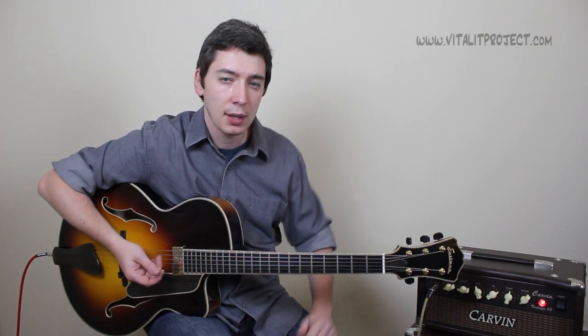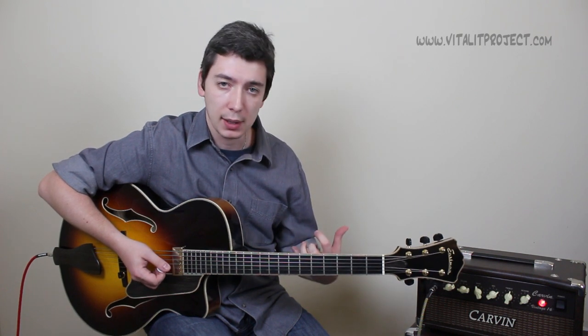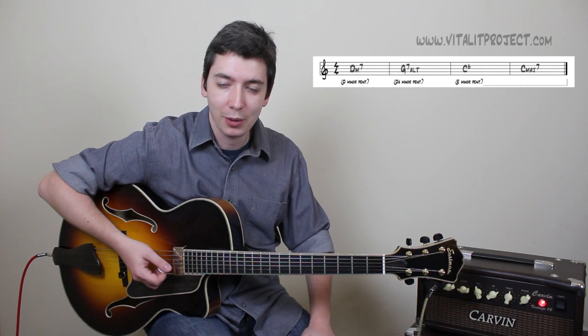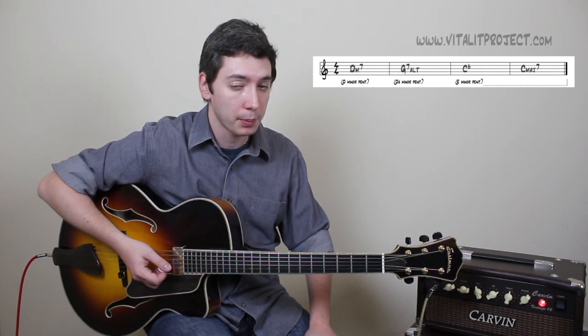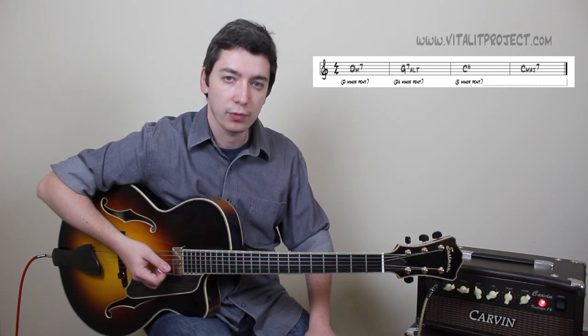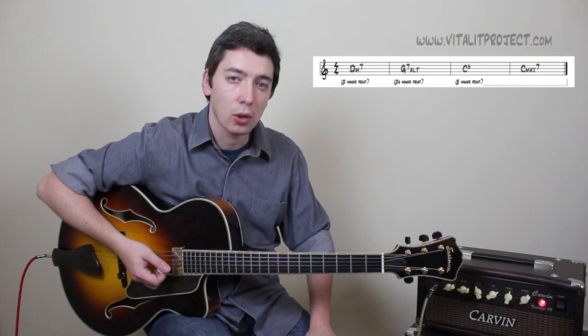So once again, what do we have? We will have three chromatic pentatonics. We have D minor pentatonic over our 2 chord, D minor chord, straight ahead from the root. We will have our D sharp or E flat minor pentatonic over G altered dominant chord, which is the 5 chord in our turnaround. And we have E minor pentatonic over our C major chord.